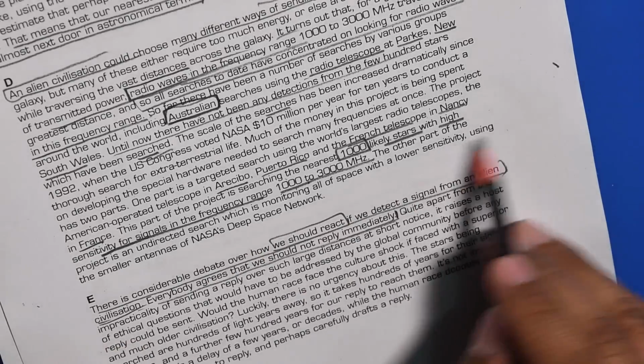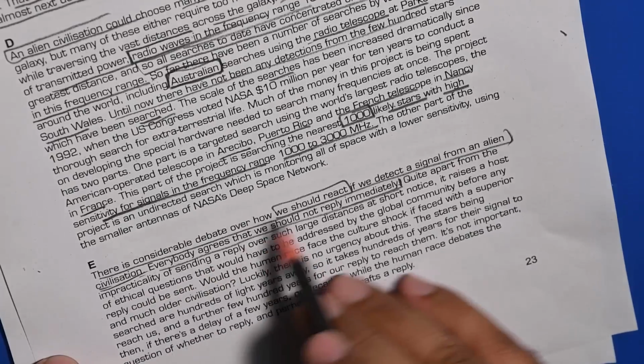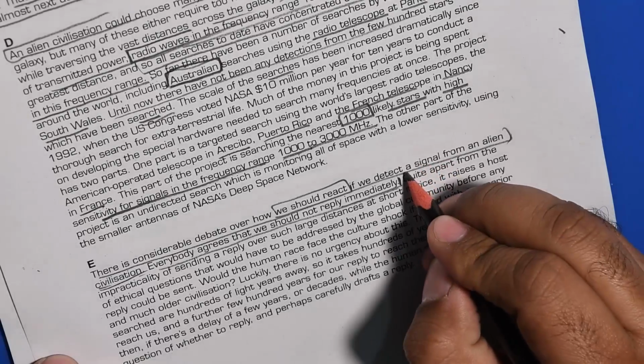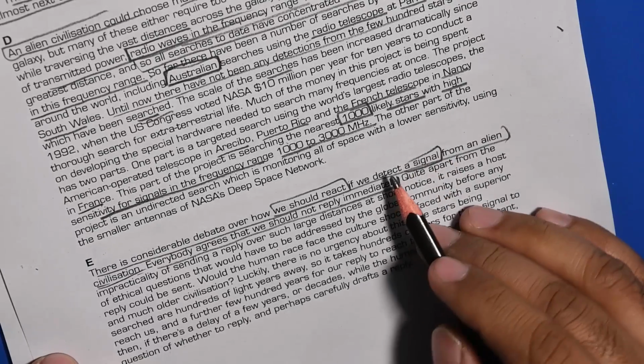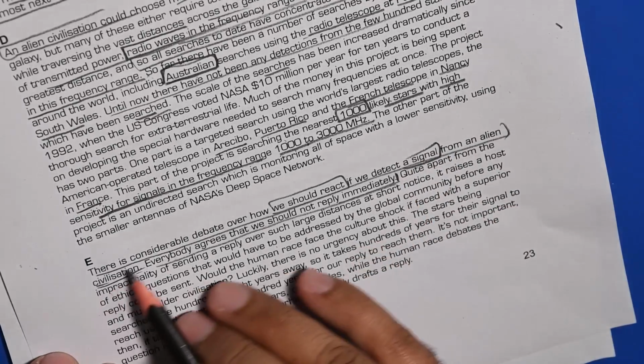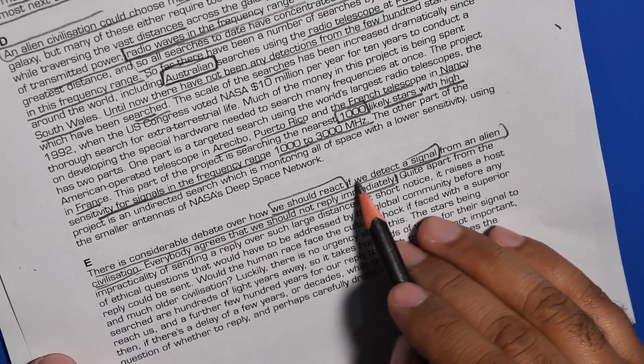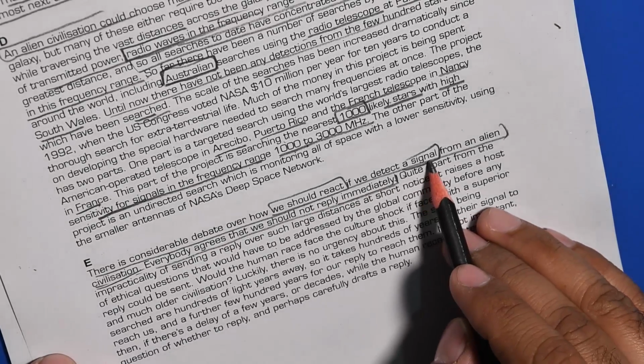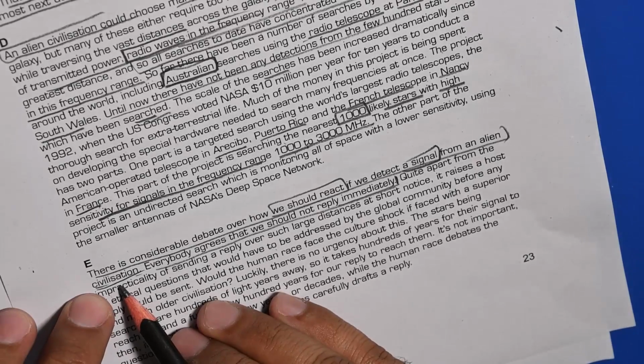Okay, I'm looking for sensitivity and all that. There is considerable signal here. Alright, let's just see if there is anything. There is considerable debate over how we should react if we detect a signal from an alien civilization?